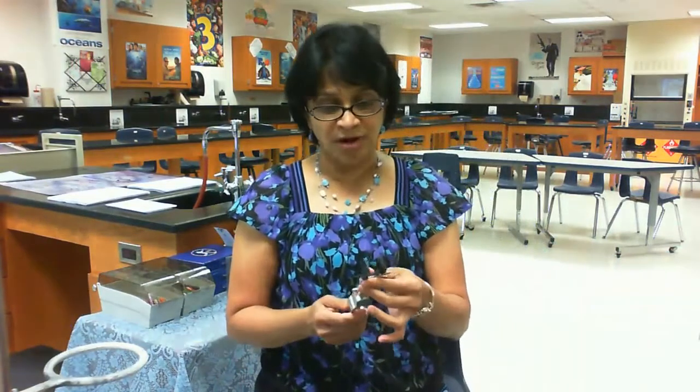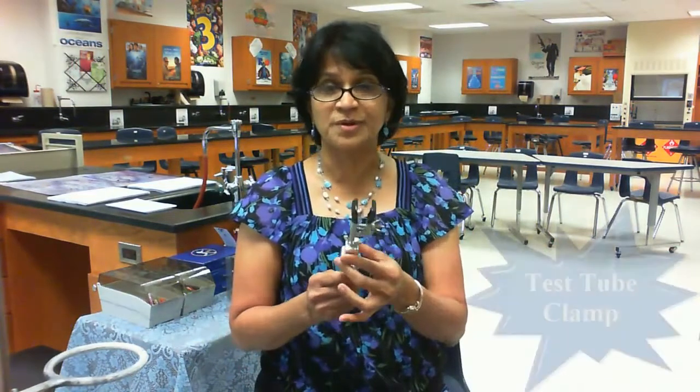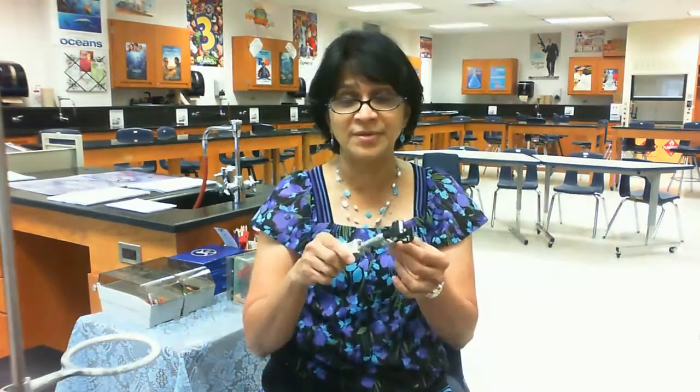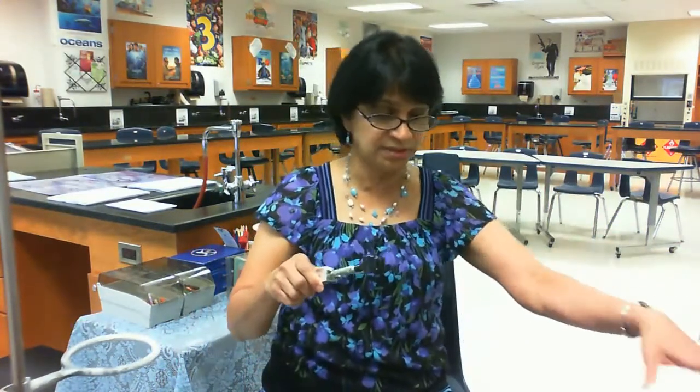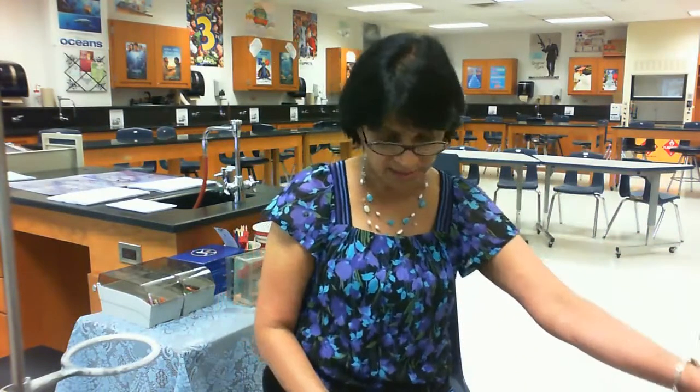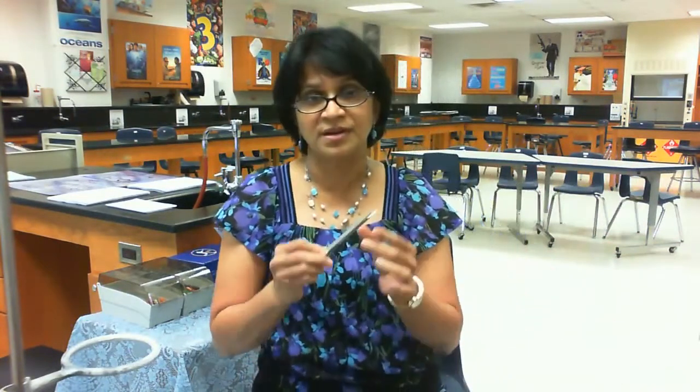If we want, this is a test tube clamp, and a test tube clamp can be used for having a test tube attached to the clamp, or we can also use this clamp with other equipment, like even the flask, we can clamp that. Then we have a spatula.